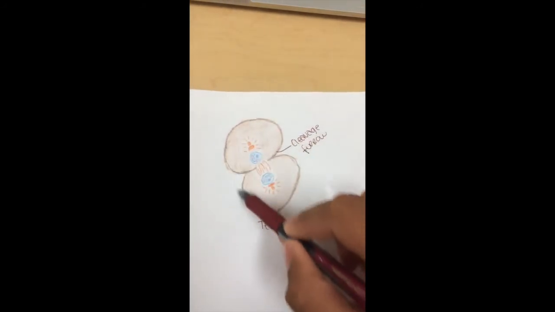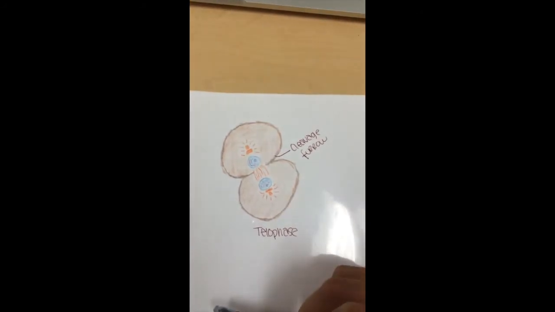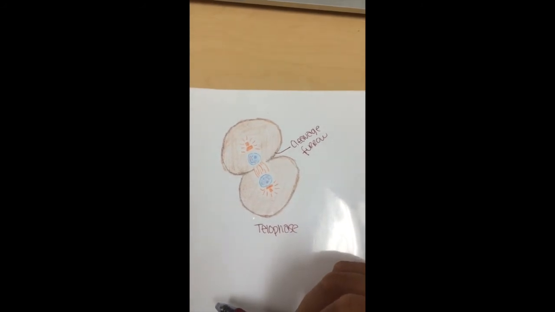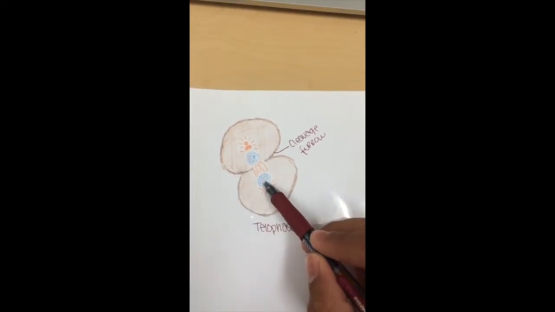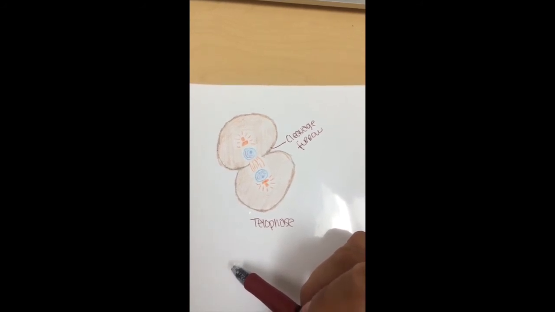This is an illustration of telophase containing cleavage furrow. Telophase is when a new cell prepares to return to the interphase state. The nuclear membrane begins to reform as the nuclei enlarge and the chromosomes uncoil. This technically marks the end of mitosis.